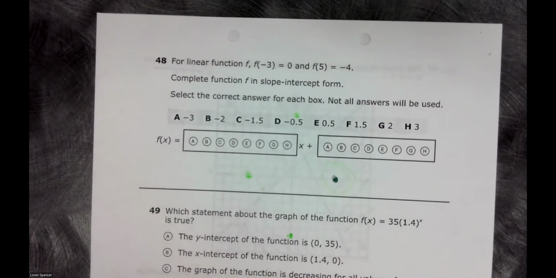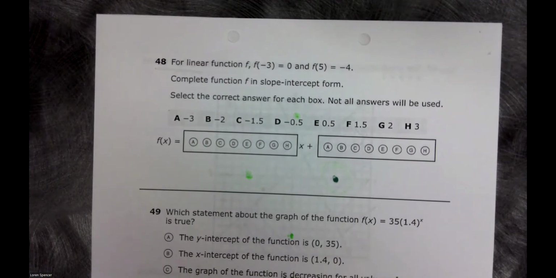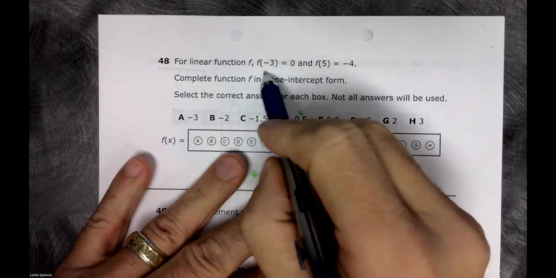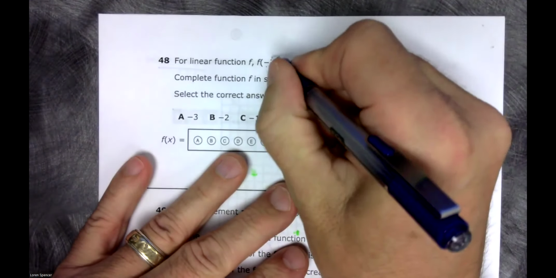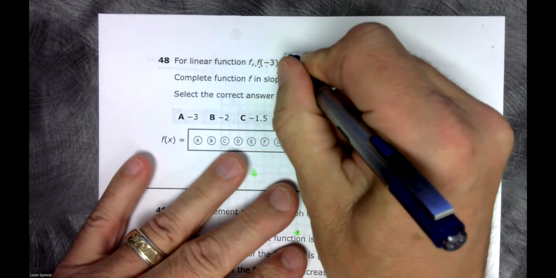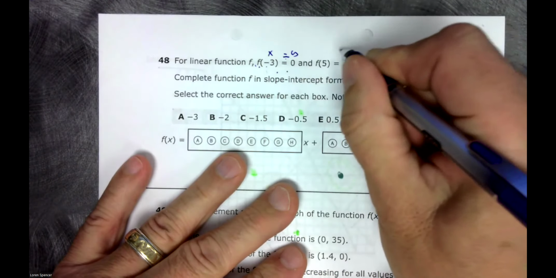Okay, 48. For a linear function, f of -3 equals 0 and f of 5 equals -4, complete the function in slope-intercept form. They made this really scary, but it didn't have to be. What they're telling me is that f of this equals this. So this is my y and this is my x.